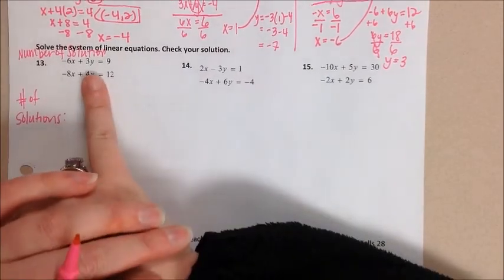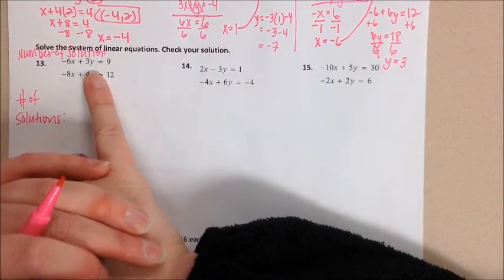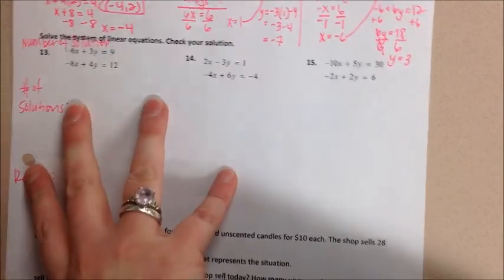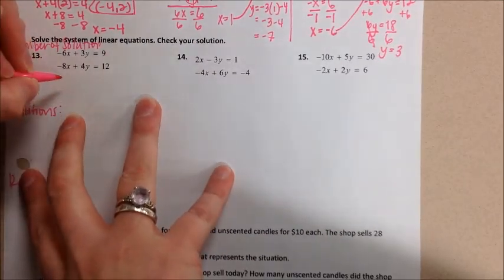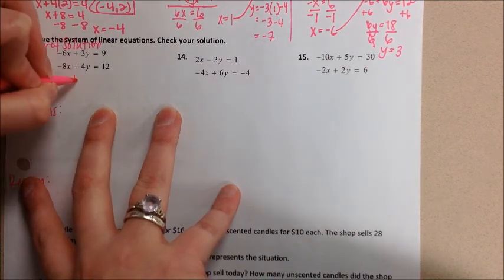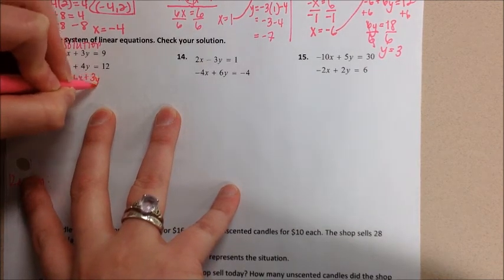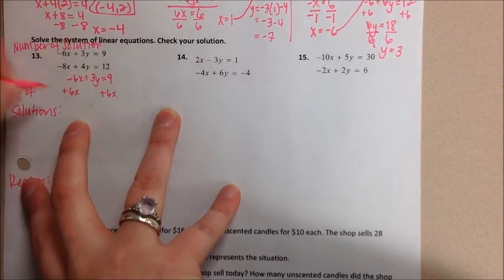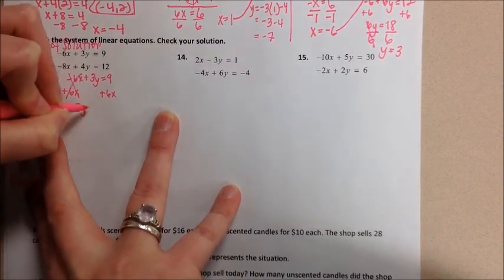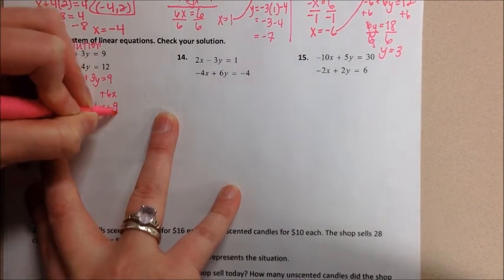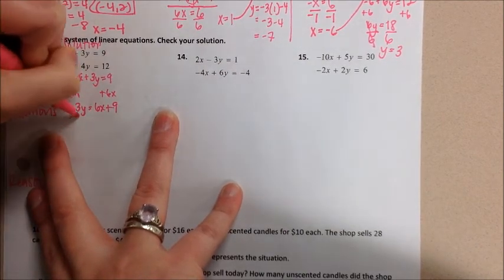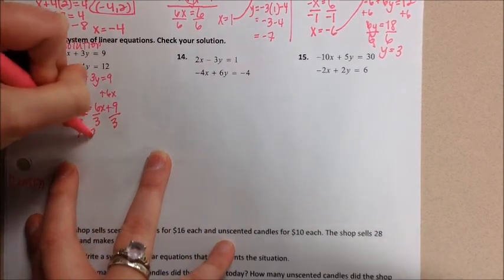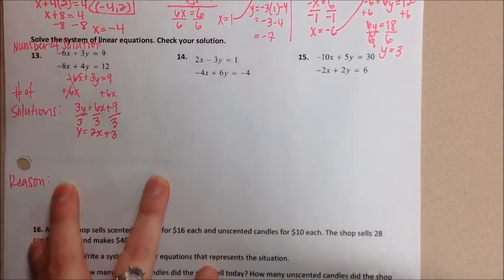Okay, so the easiest way to do this is to turn it into y equals mx plus b form and then compare slopes and y-intercepts. So I'm going to put these both into y equals mx plus b form. Negative 6x plus 3y equals 9, so I'm going to have to add 6x to both sides. Then I have 3y equals 6x plus 9, so then to get y by itself, divide everything by 3. So then I have y equals 2x plus 3.